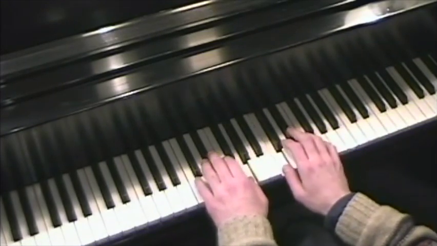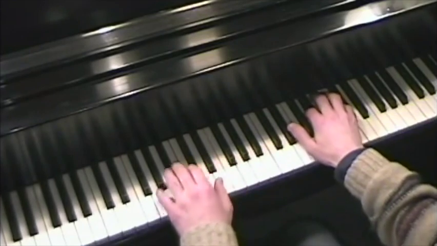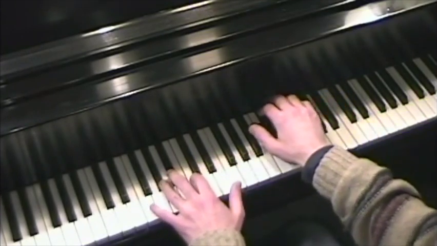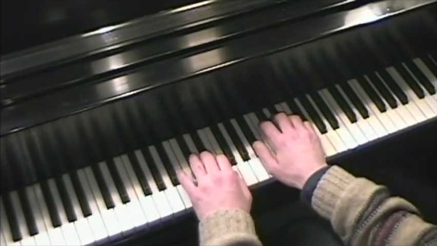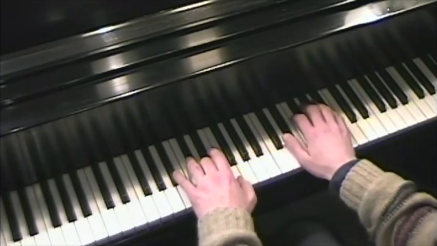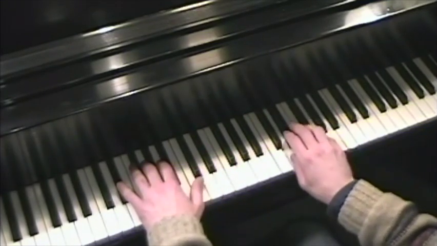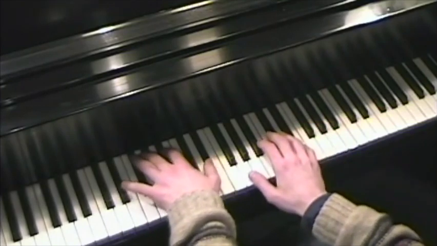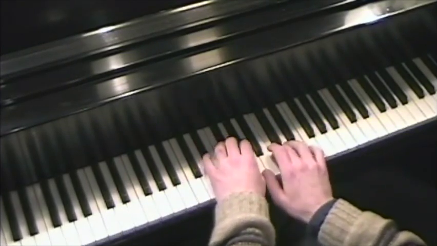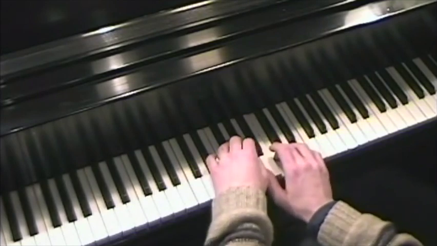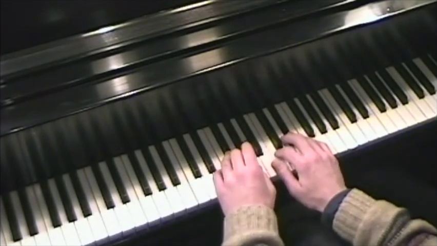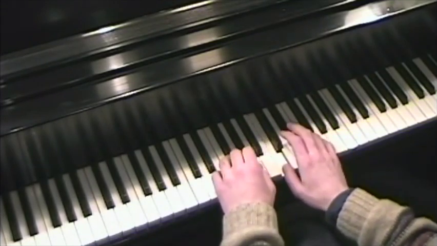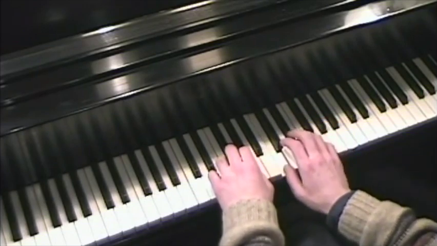C minor. F minor. B flat major. E flat major. Now we succeed going through different inversions of seventh chords.